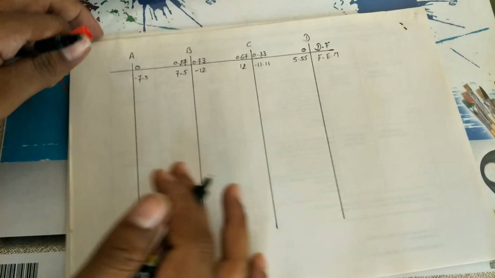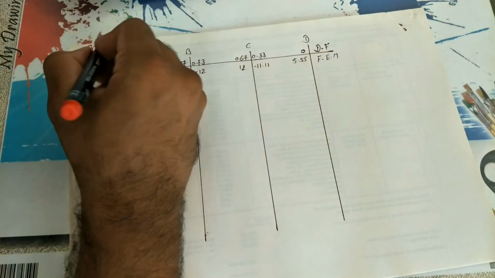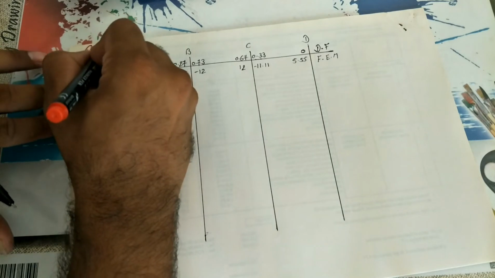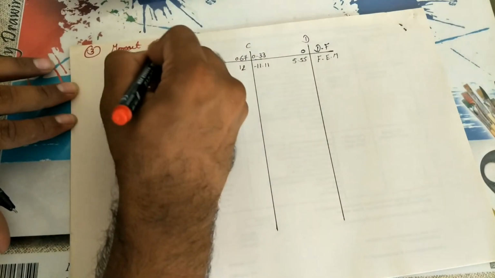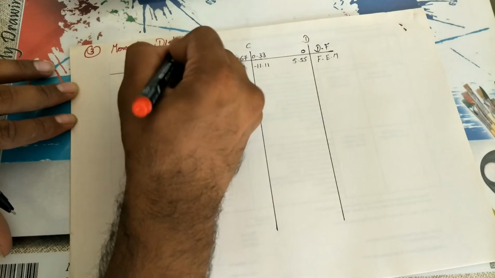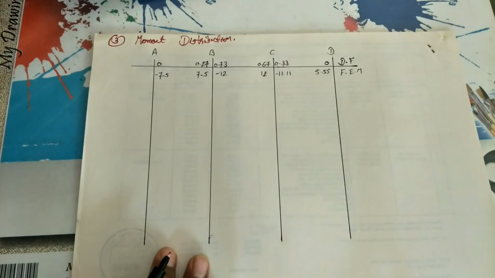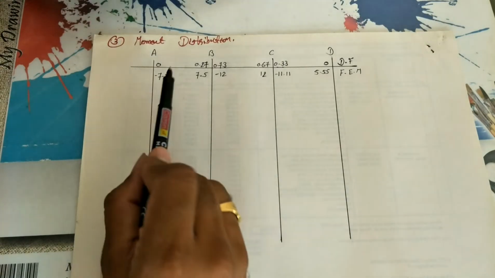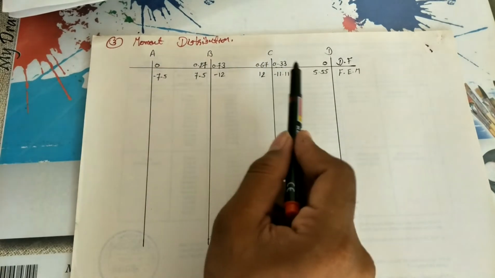So your third step is moment distribution. If you look at this figure, this is your A, B, C and D. Your whole beam is there.